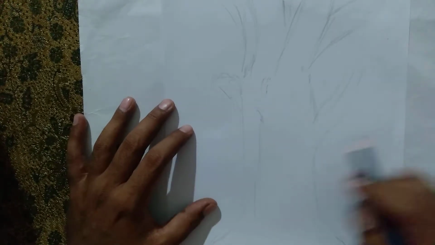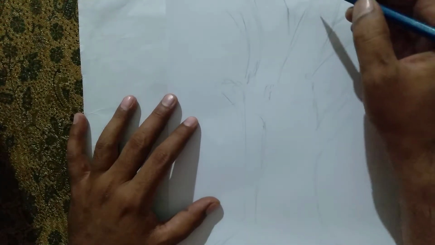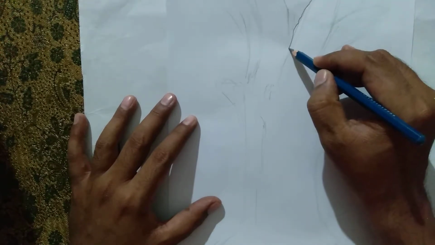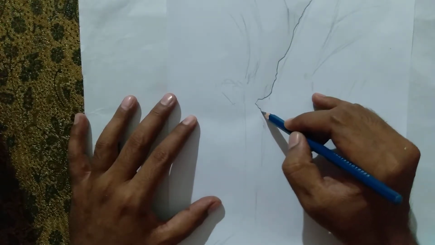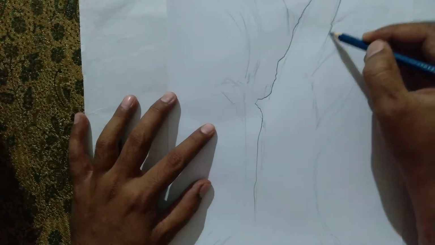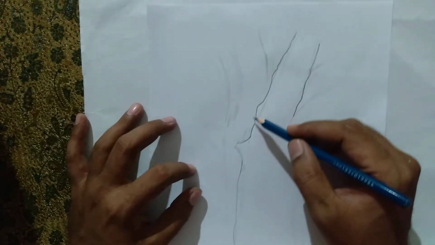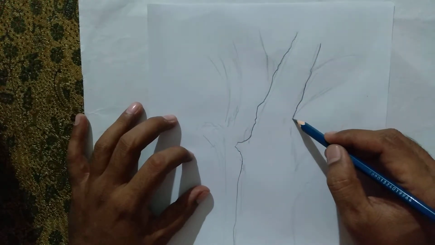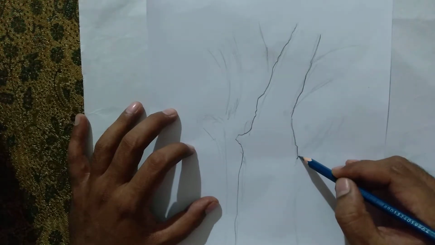This way I did the tree, and now I'm going to make it a little darker for visibility, just like this. And here this stroke I am giving, these lines are very important, like uneven lines, a little curvy and zigzag, some straight, all together we have to draw.